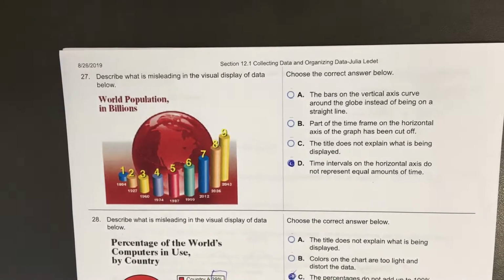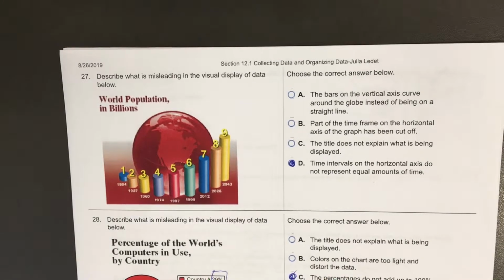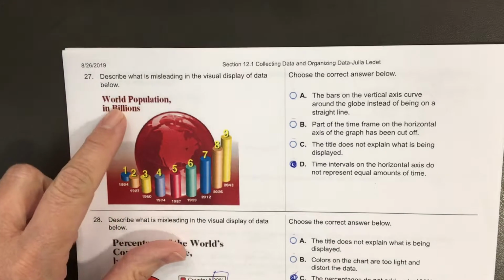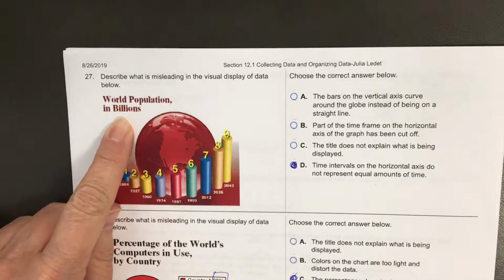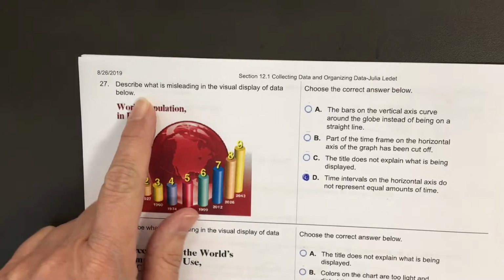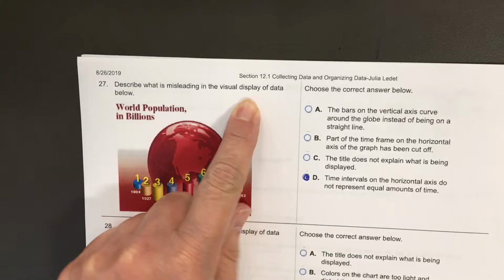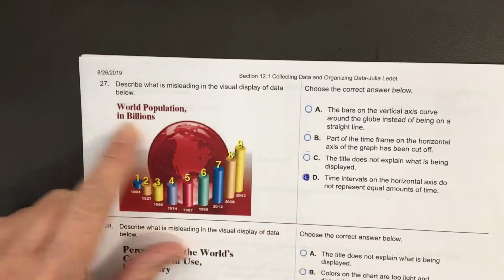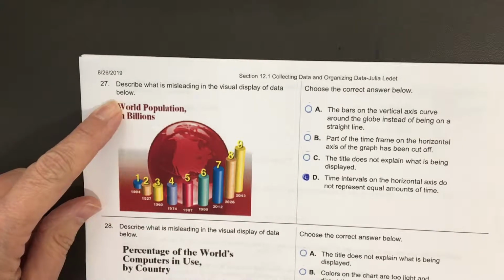Sometimes when they display data, you've got to be careful, because the graph might look like it's saying one thing when that's not at all what the data says. It may be conveying the wrong message. So here's a problem. It says world population in billions. Describe what is misleading in the visual display of data below.